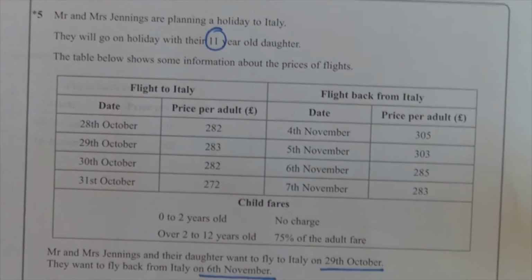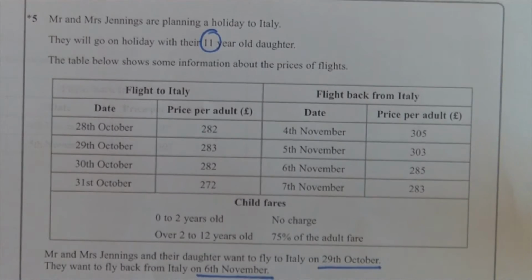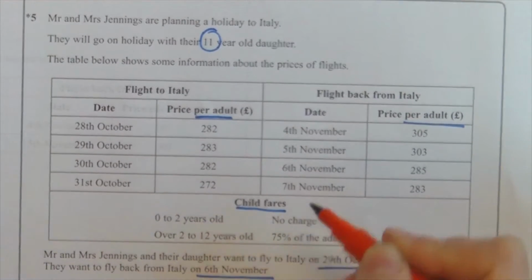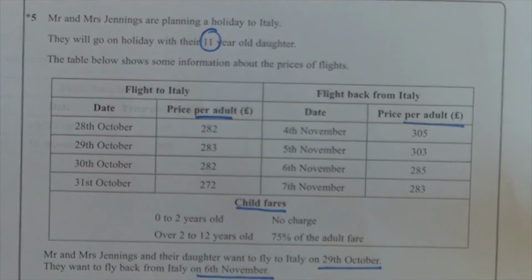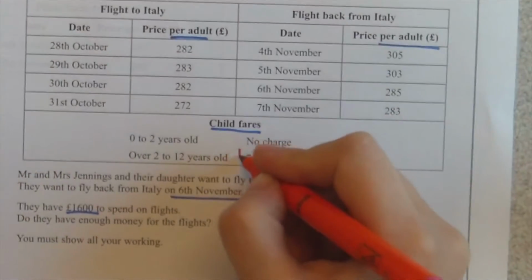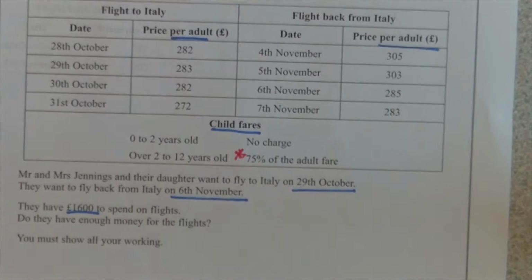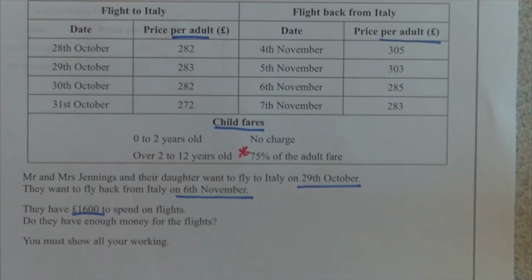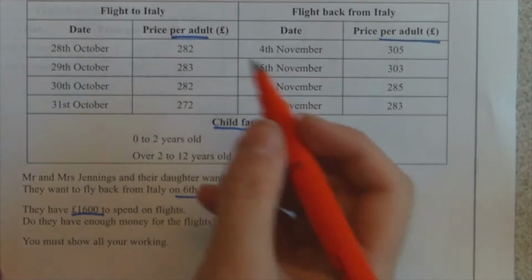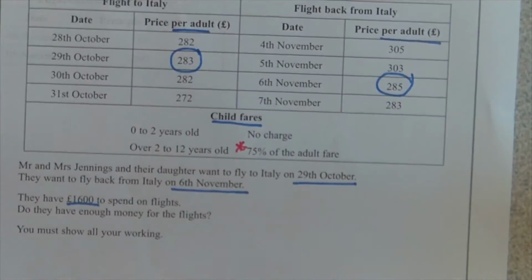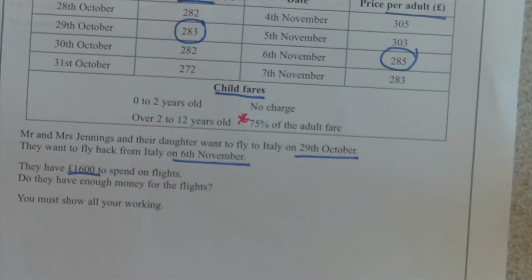So the first thing I've noticed is that the price table gives us the price per adult. Child fares are written down here. The question tells us that their child is 11 years old, so she's going to be in this category here. She's going to be 75% of the adult fare. So now what I'm going to do is circle the flight. If they fly out on the 29th of October, and they want to fly back on the 6th of November, now I need to calculate the cost for all the family.